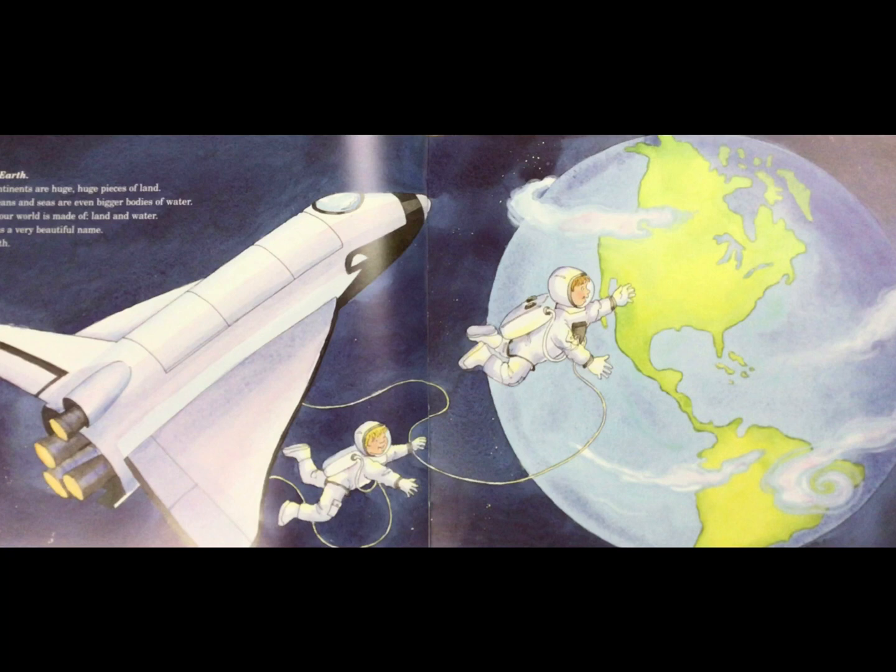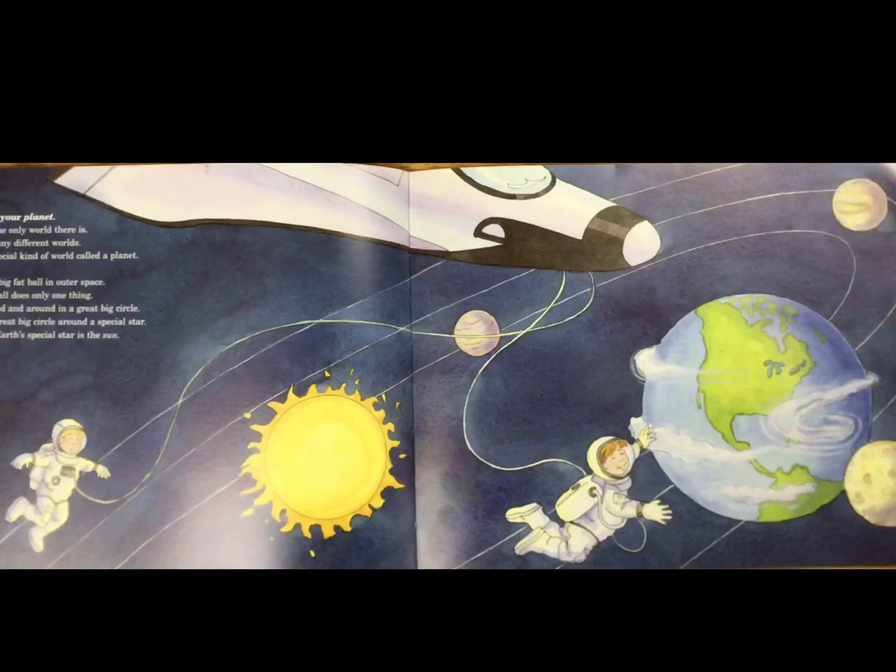Your world has a very beautiful name. It's called Earth. You live on your planet. Earth isn't the only world there is. There are many different worlds. Earth is a special kind of world called a planet. A planet is a big fat ball in outer space. This big fat ball does only one thing. It spins around and around in a great big circle. It spins in a great big circle around a special star. The name of Earth's special star is the sun.